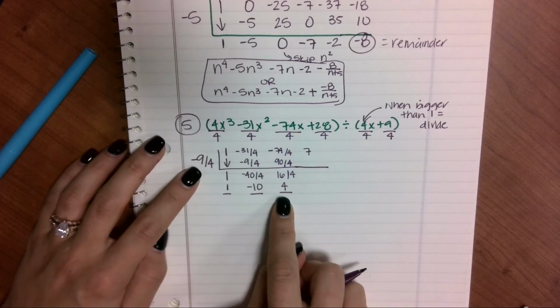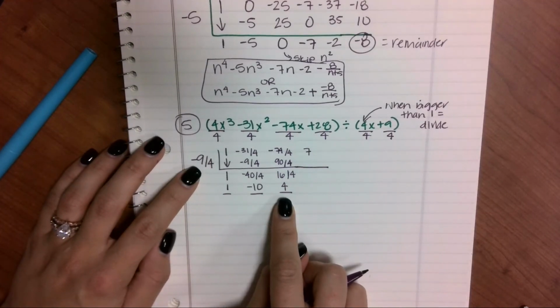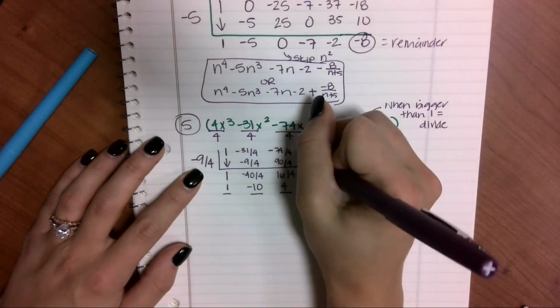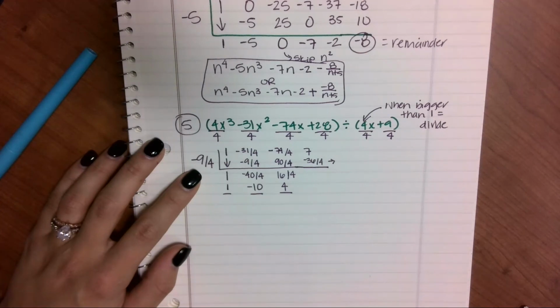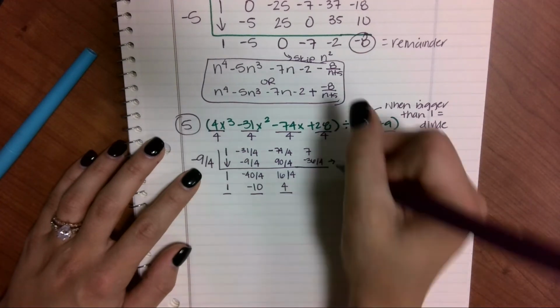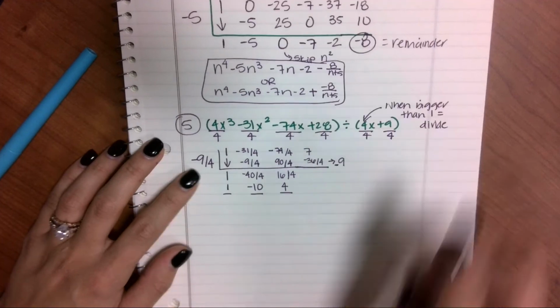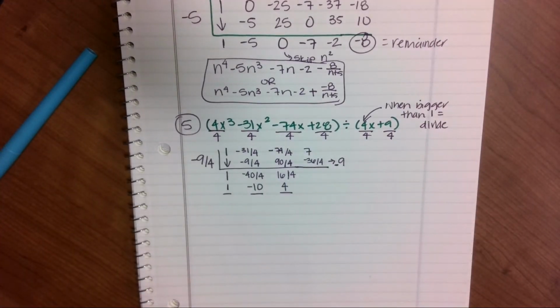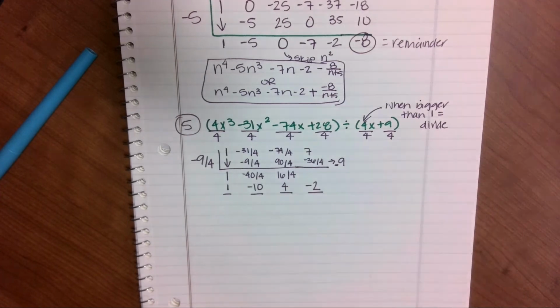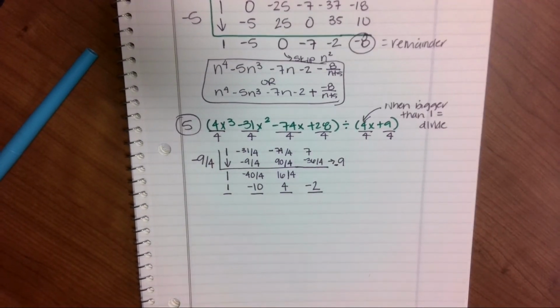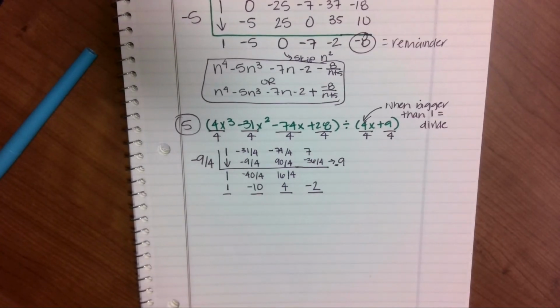4 times negative 9 is 36. 36 divided by 4 is 9. 7 minus 9 is negative 2. If you don't understand how I did that multiplication, you're more than welcome to use the calculator. Just make sure you leave it in fraction form. Don't try to use decimals for stuff.